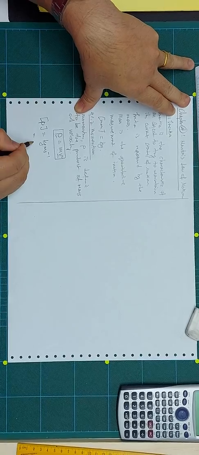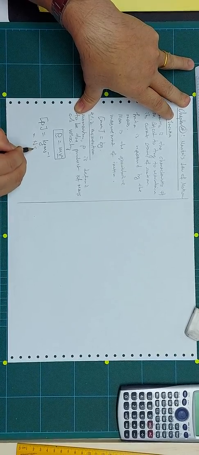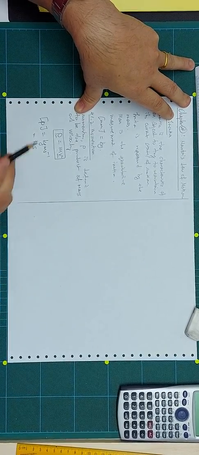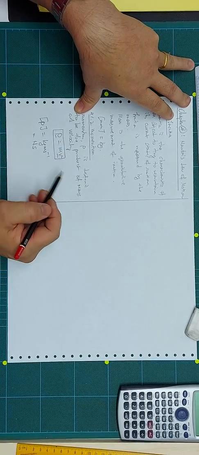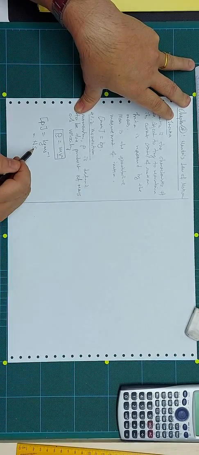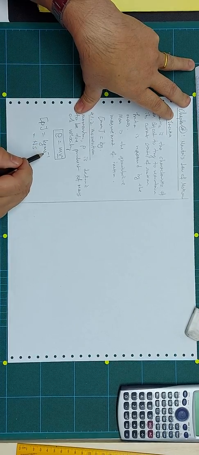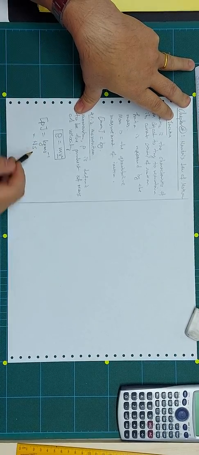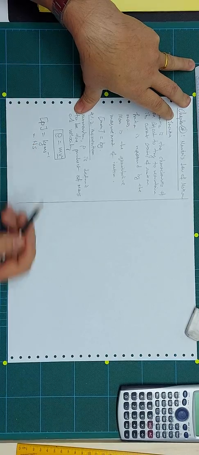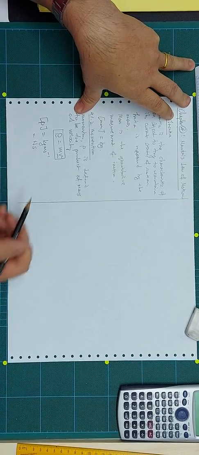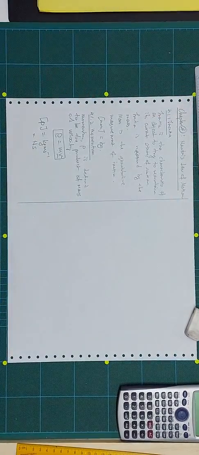Sometimes we can also use Newton second. You know that a Newton is kilogram meter per second squared. You multiply by the second, and you end up with the same unit, kilogram meter per second. So both can be used in your exam.